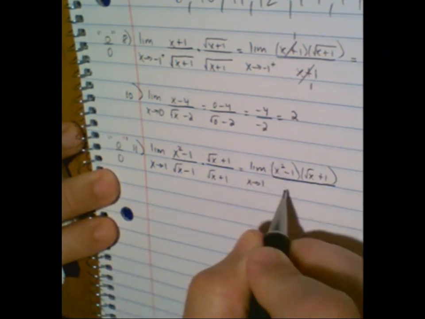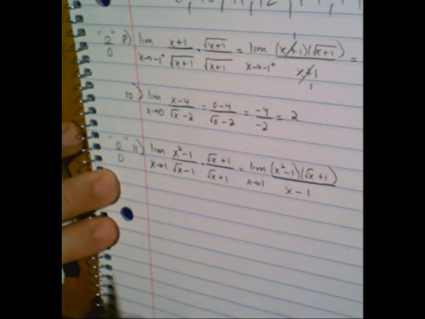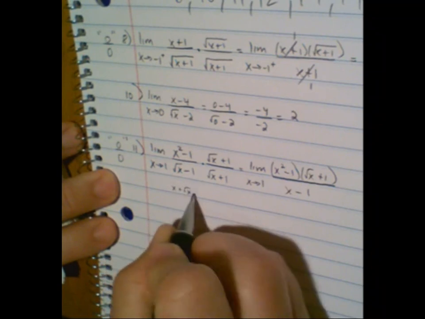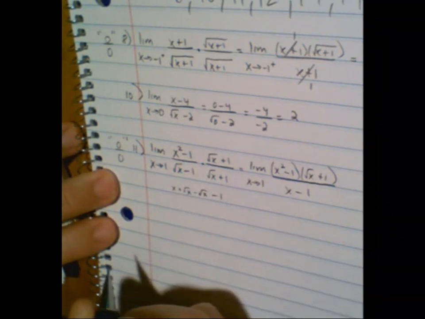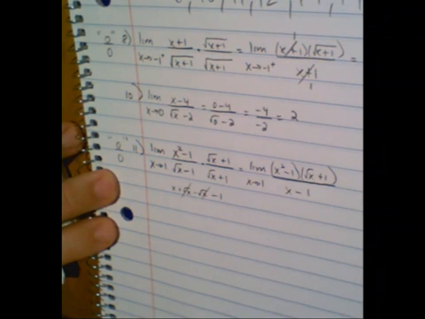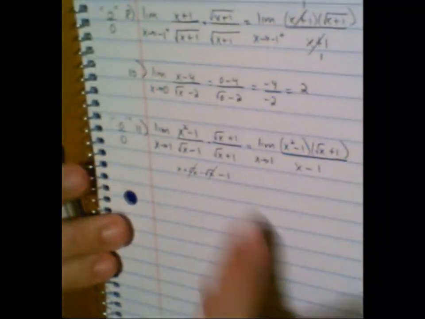Square root of x times square root of x is x. Negative 1 times positive 1 is negative 1. If I did do it all out, I would get x plus radical x minus radical x minus 1, and these would cancel, and I'd be left with x minus 1. But with conjugates, I don't usually do that because I know it's just the first and the last.